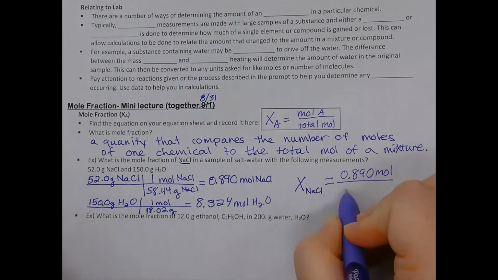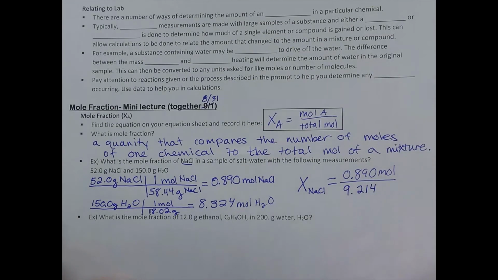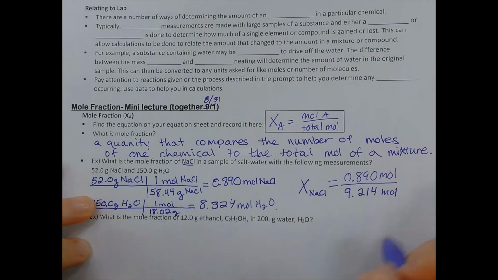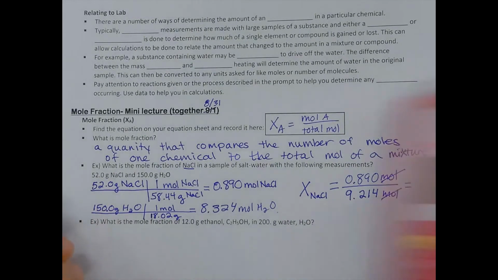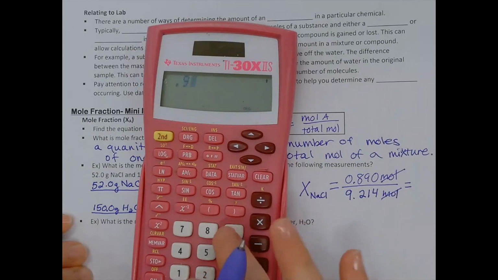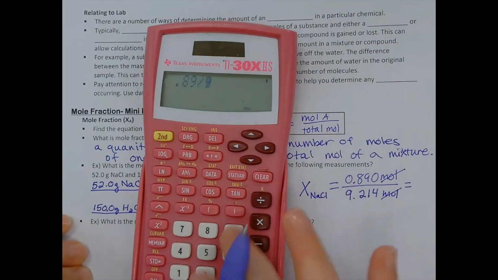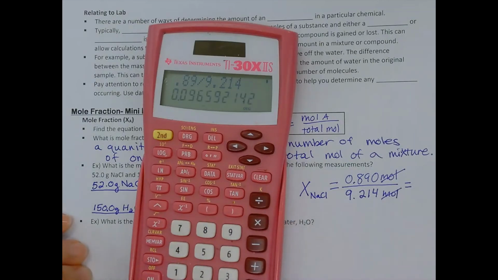So what are we going to divide by? 9.214. All right, so we're adding these together to get our total moles on the bottom. So what happens to those units? They cancel out. So no units left. Boo. I don't like it. Makes me feel weird. Okay, so 0.89 divided by 9.214, and we get this answer.